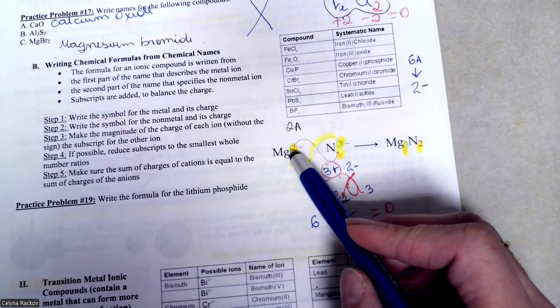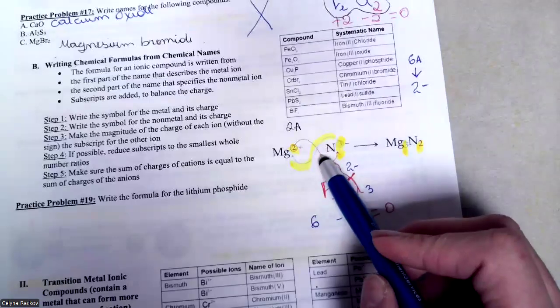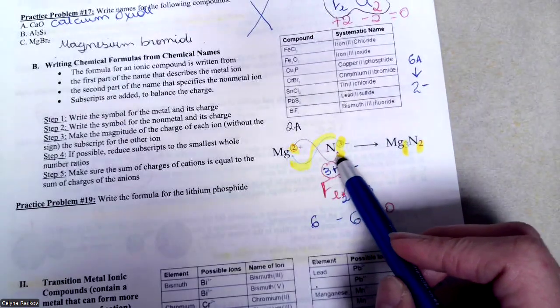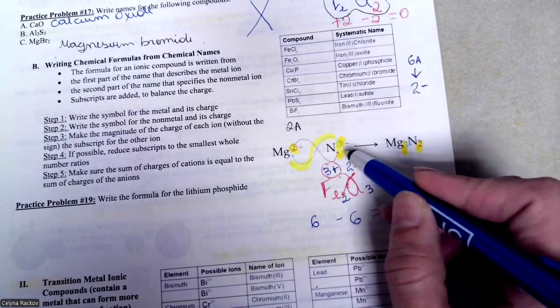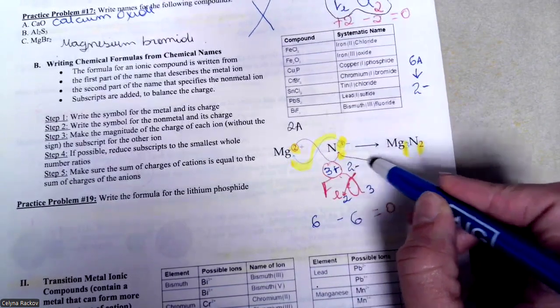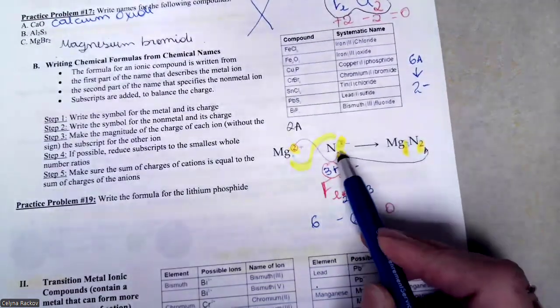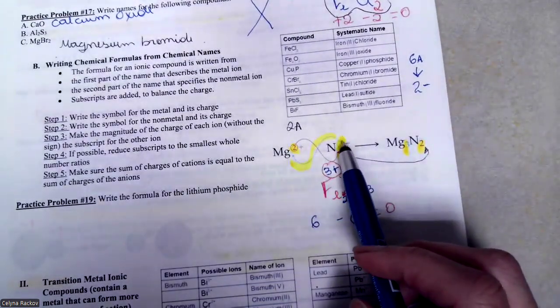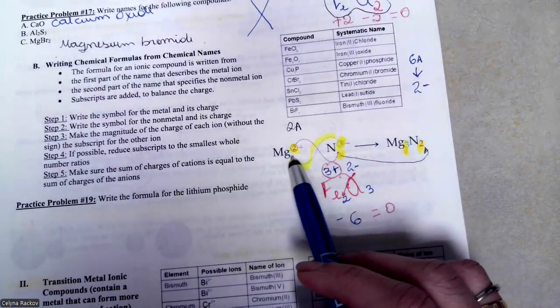The charge of the metal will indicate the subscript of the non-metal. The 2 plus for magnesium will be the subscript for nitrogen, and the charge of the non-metal will be the subscript for the metal.